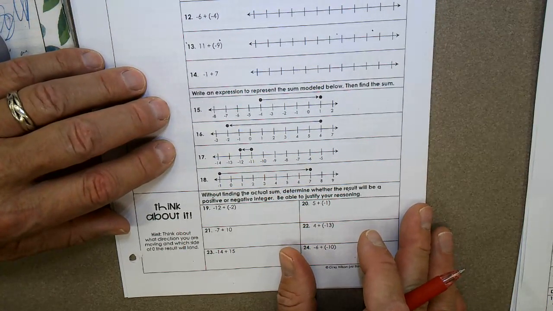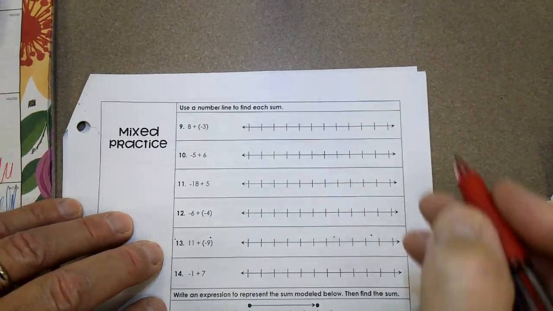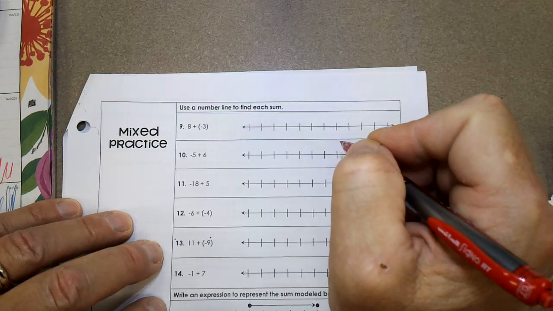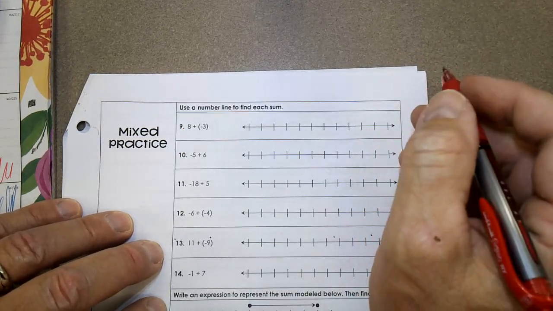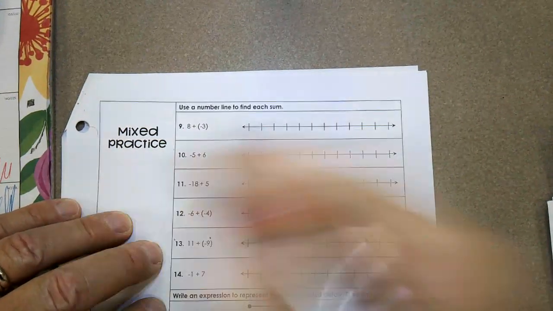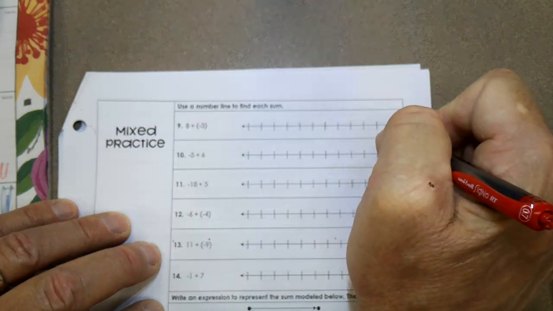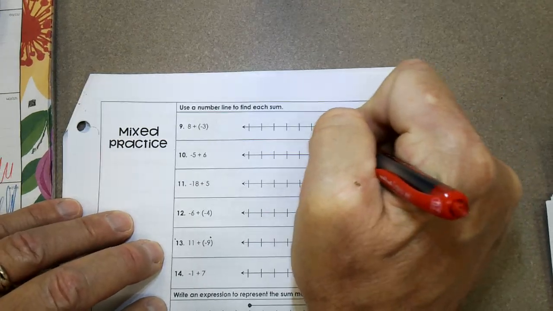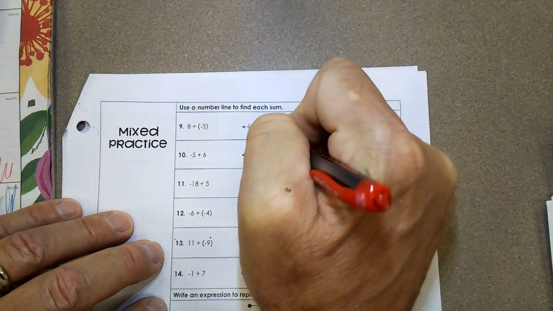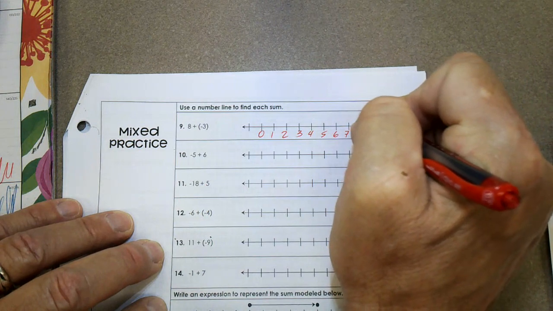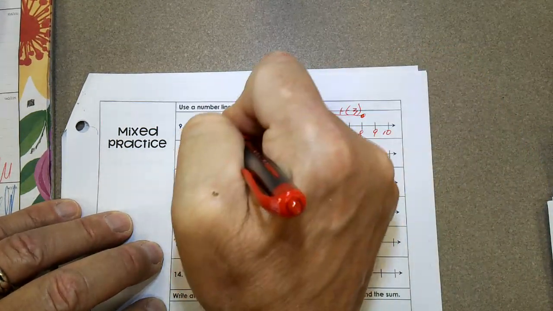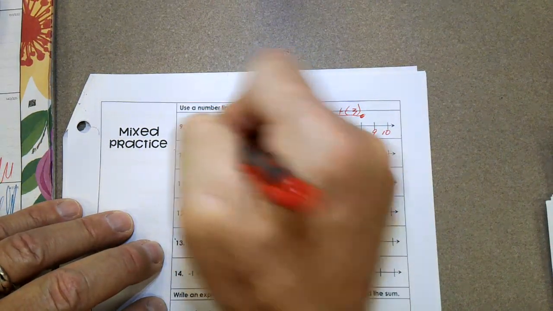Okay, so number 9. Can you see that? No. All right, number 9. We're going to start at 8. Now we have to make our own number line, right? So this is a little bit different here. So I'm going to start at 8 and add a -3, right? So I can start anywhere I want. So I'm going to start right here. I'm going to go 10, 9, 8, 7, 6, 5, 4, 3, 2, 1, 0. Starting at 8, I'm adding a -3, and there it is. Okay, and I end up at 5.